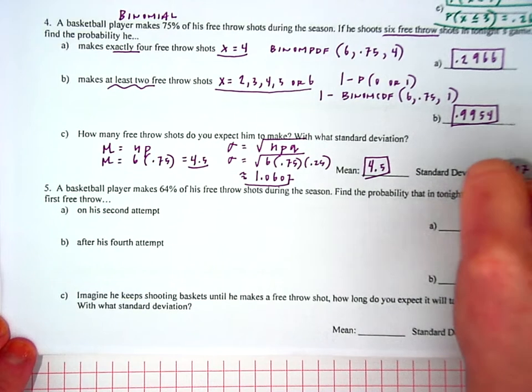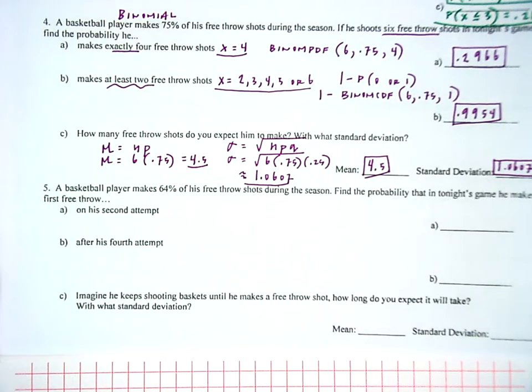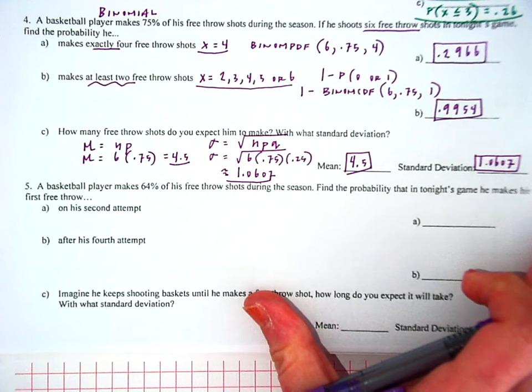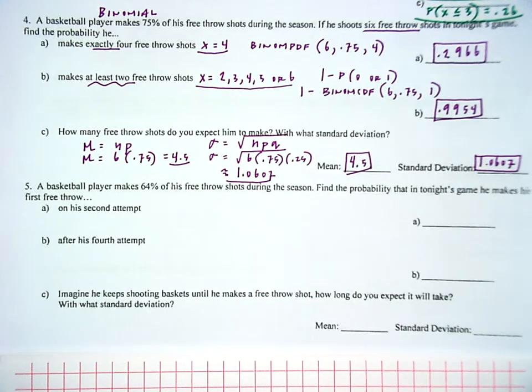So again, if I wrote a sentence, I'm not going to do it here, but all I would be saying is, well, in the long run, on average, if this basketball player is shooting 6 free throws, we would expect him to make about 4.5 of them with a standard deviation of about 1.0607.